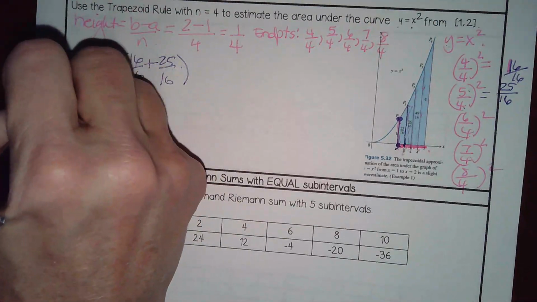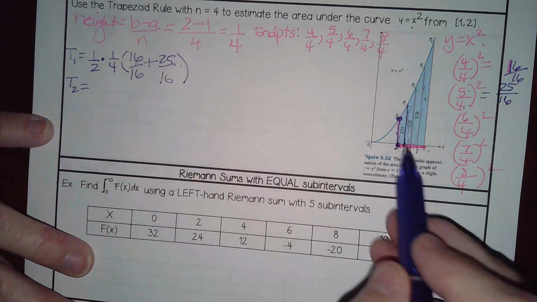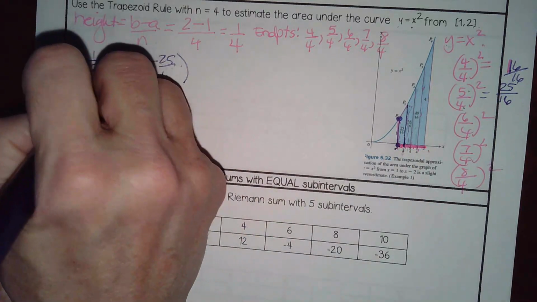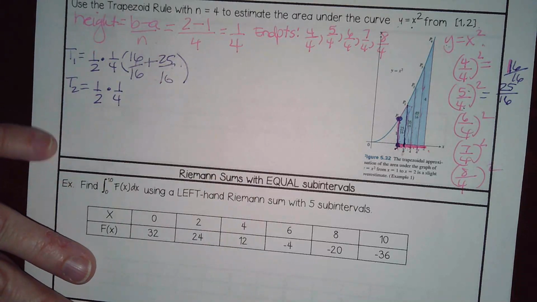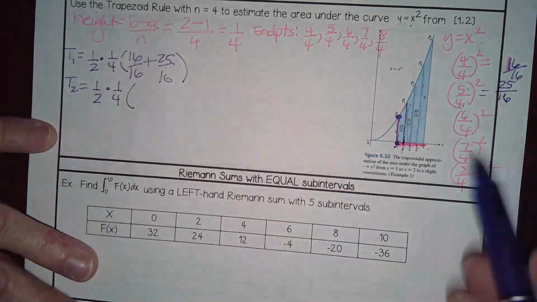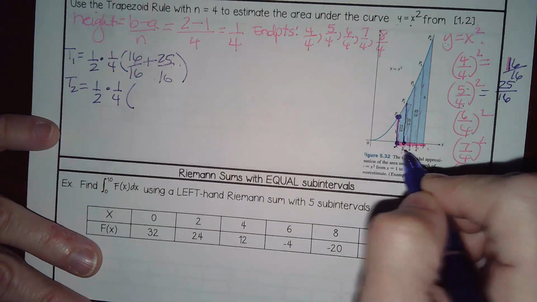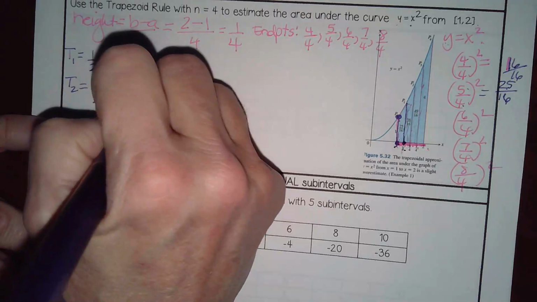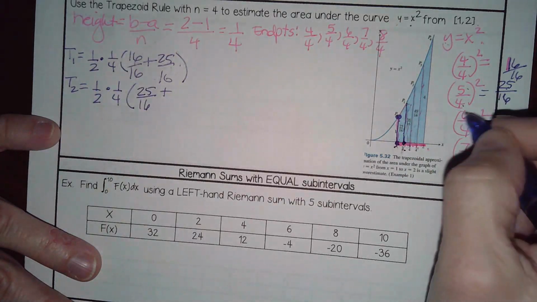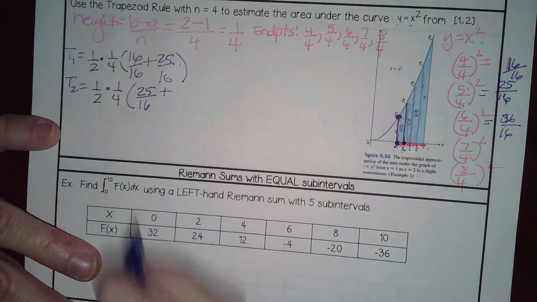So now that maybe I've got my act together, for trapezoid number 2, I would have 1/2 times the height, which is still going to be 1/4. And this time, the base 1 for the second trapezoid is the 25 over 16. And I need to add the second one, which is going to be 36 over 16.